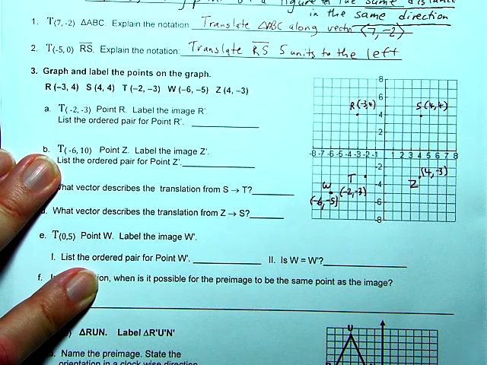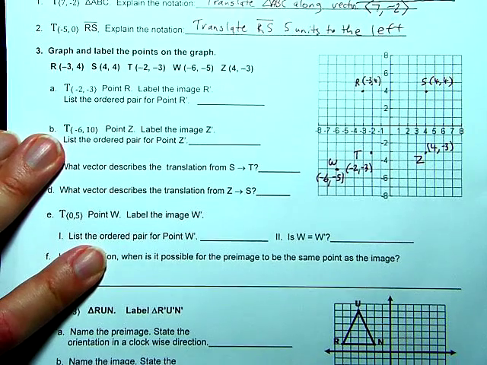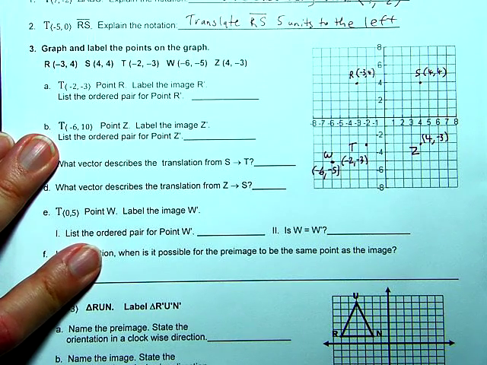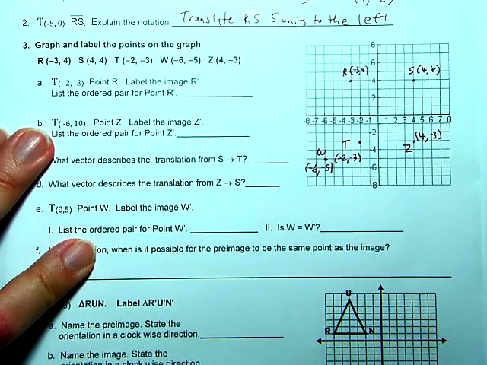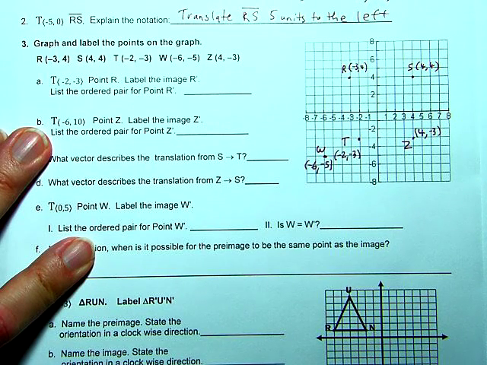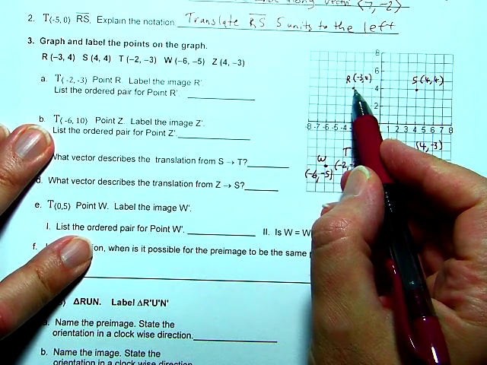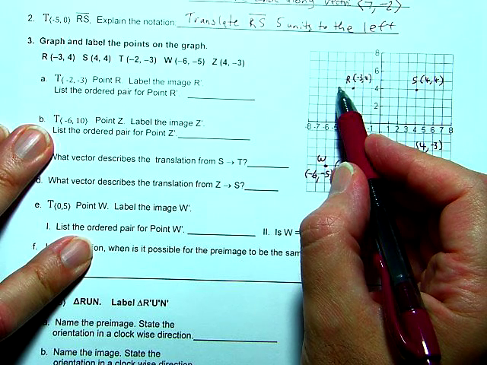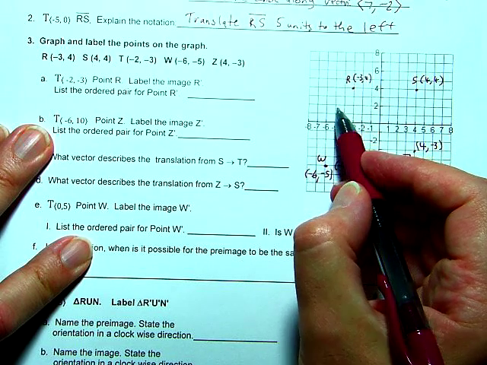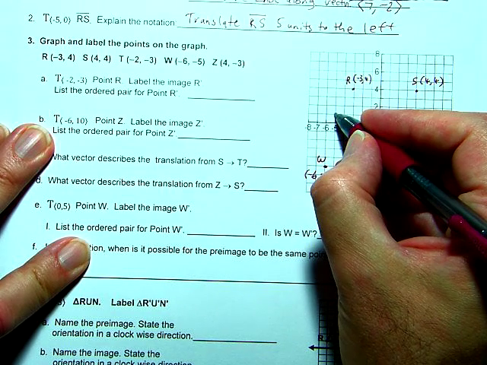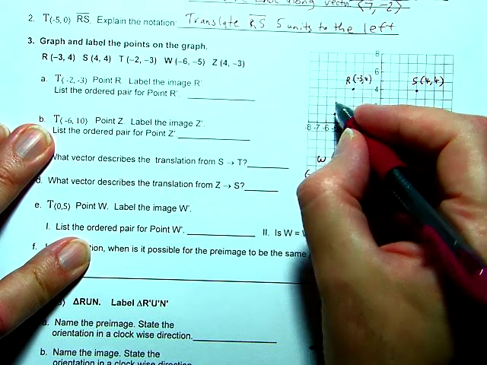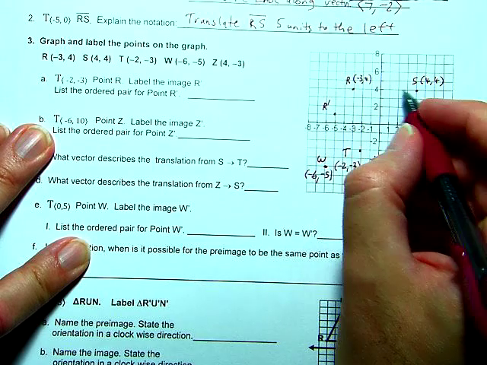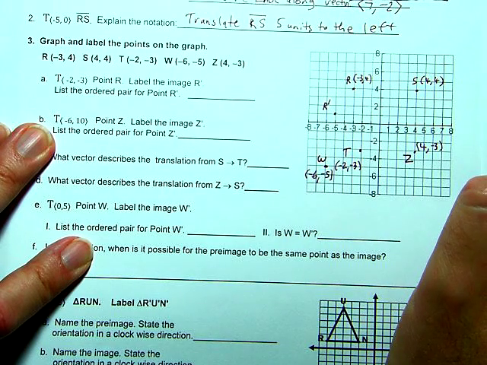Okay, so we've drawn these 5 points in, and now let's see what the exercise wants us to do next. We're being asked to translate point R negative 2 in the x direction and negative 3 in the y direction. So let's go ahead and do that. Take point R and translate it negative 2 in the x and then negative 3 in the y. 1, 2, 3. That should bring it down to this point here. And label the image R prime. So this is now R prime. List the ordered pair for R prime.